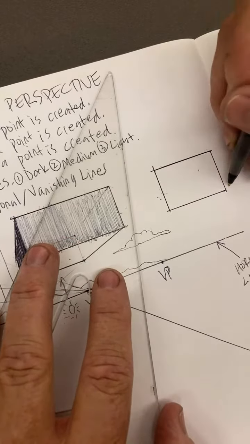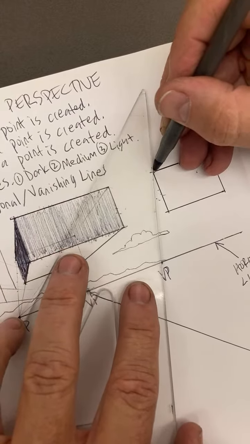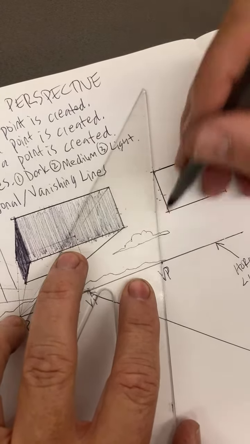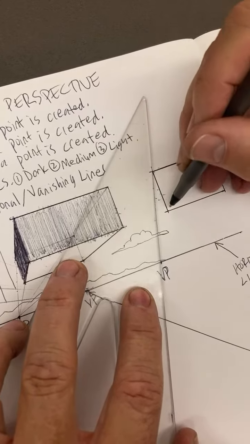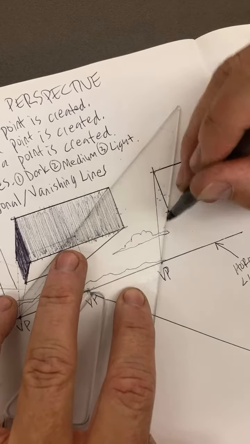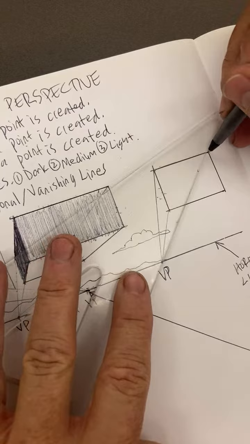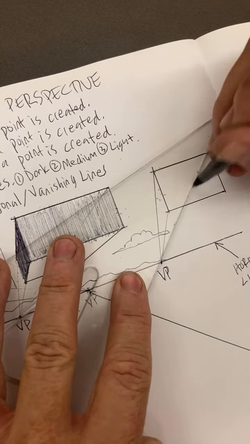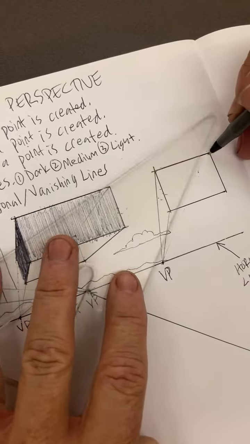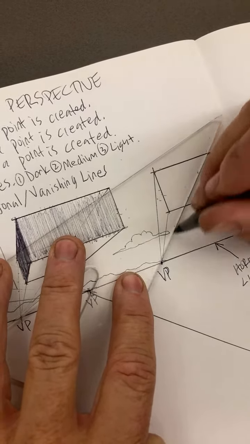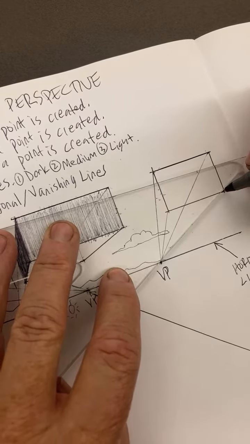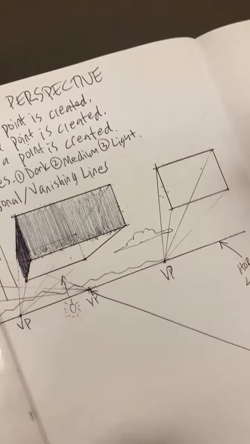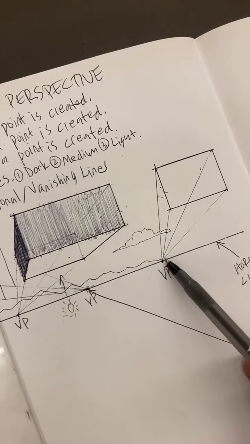So 1, 2, 3, 4 points, and we're going to draw that line lightly. And lightly. And lightly. Okay, so there's our 4 lines going to the vanishing point.